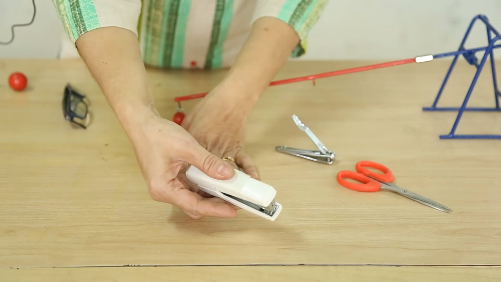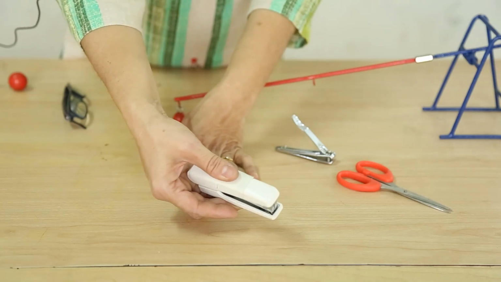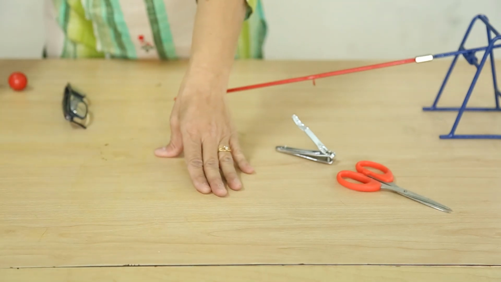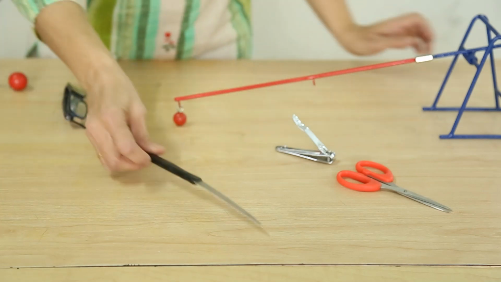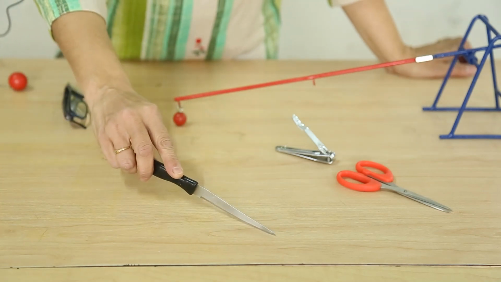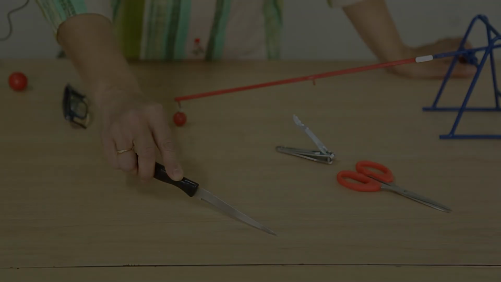Stapler is a second order lever, and this knife is a third order lever, or third class lever.